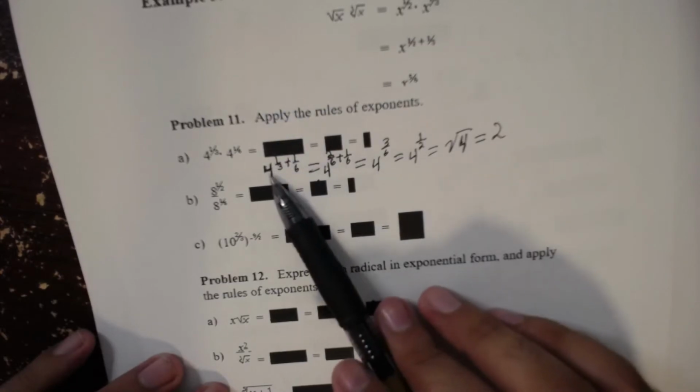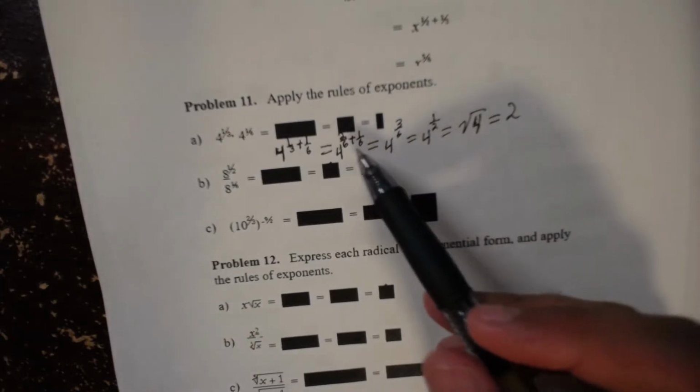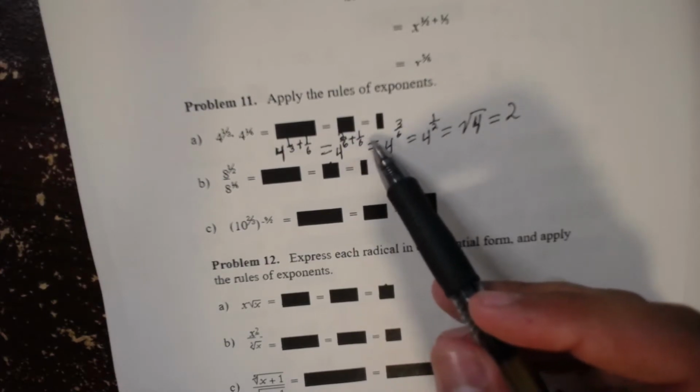We need the same denominator because we're adding the fractions. So we got 2/6 plus 1/6 is equal to 3/6. 3/6 is the same thing as 1/2, and then we change this to a radical, which is the square root of 4, and the square root of 4 is 2.